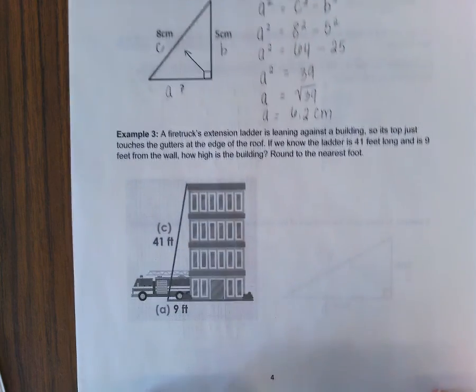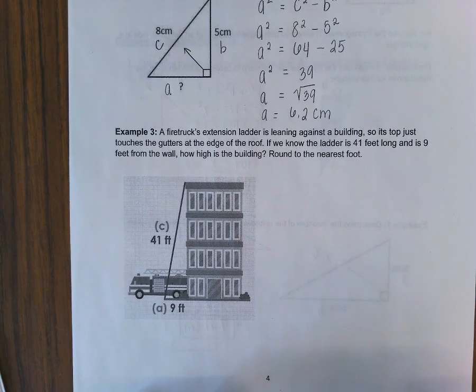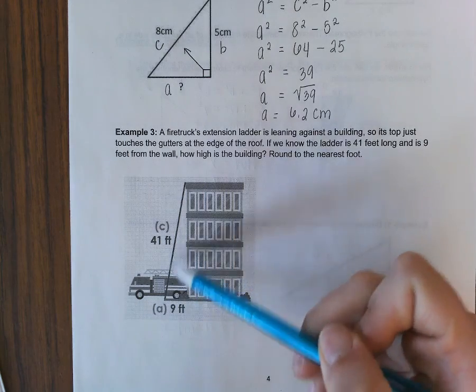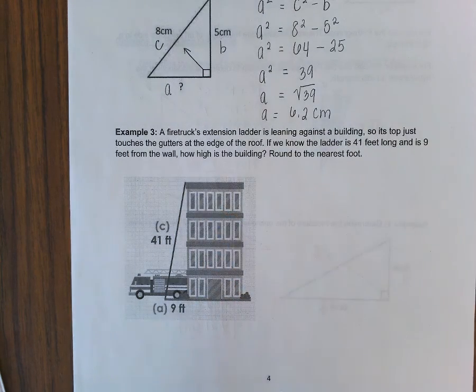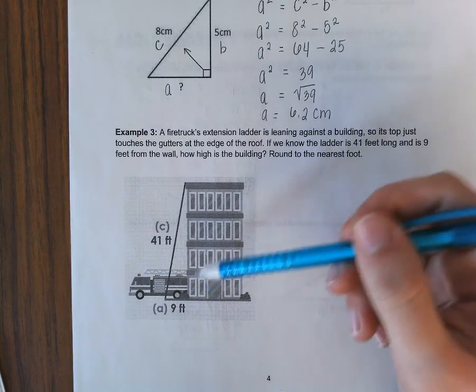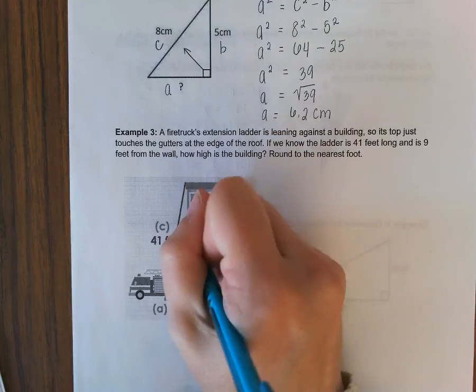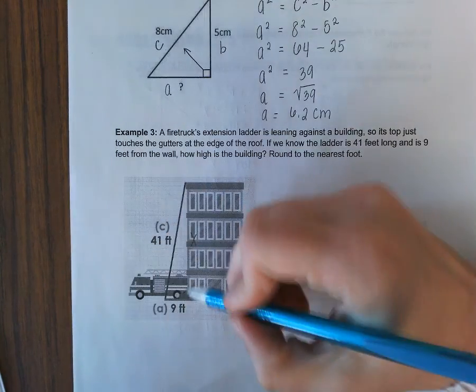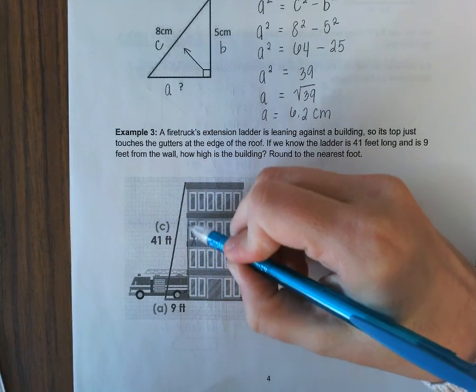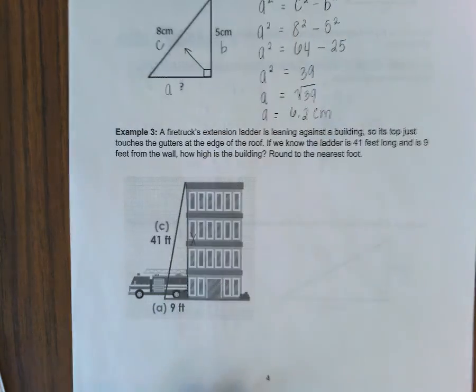Very similarly, in example 3, we have a fire truck's extension ladder that's leaning against a building. So its top just touches the gutters at the edge of the roof. If we know the ladder here is 41 feet long and it's 9 feet away from the wall at the bottom, how tall is the building? So this side here, the height of the building, is our unknown.